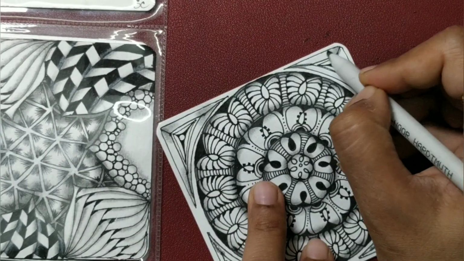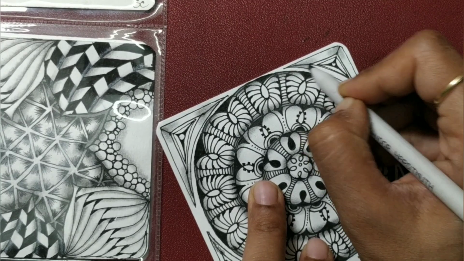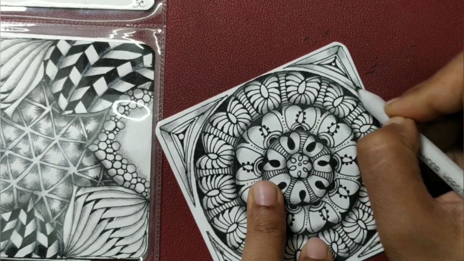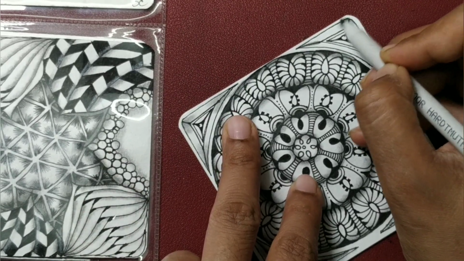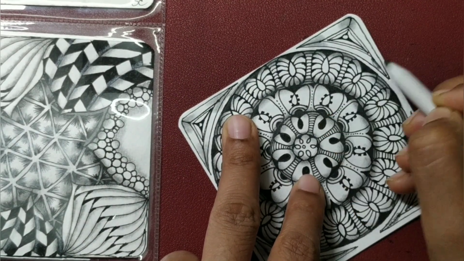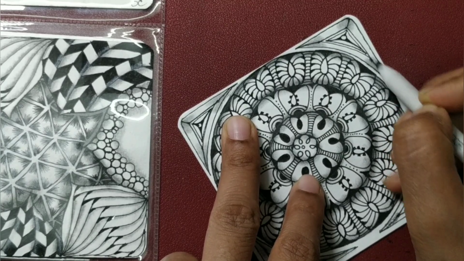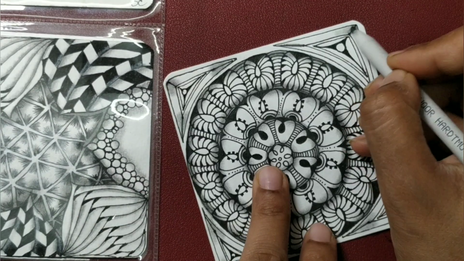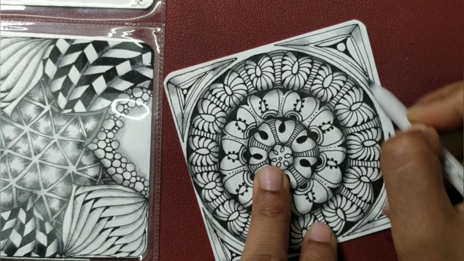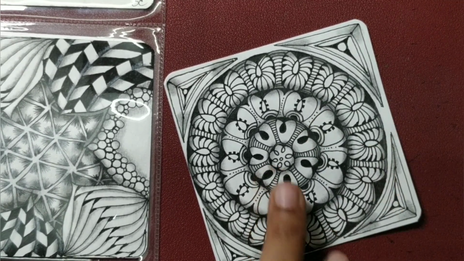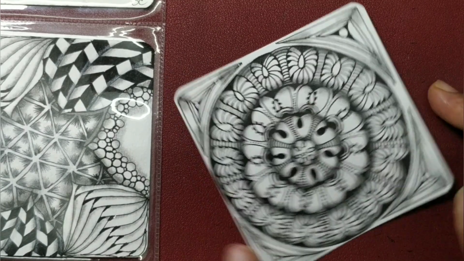Right? Blend it. Don't blend too much. Keep a white section. Right?